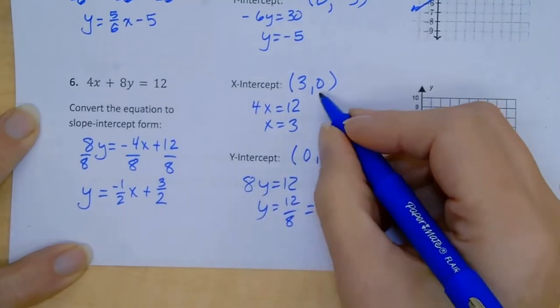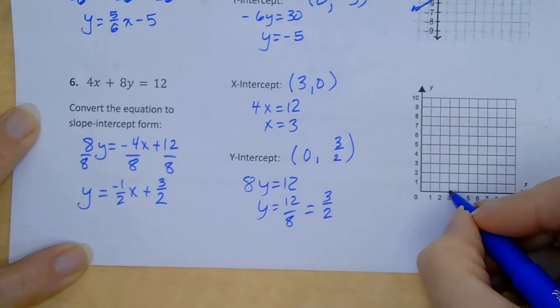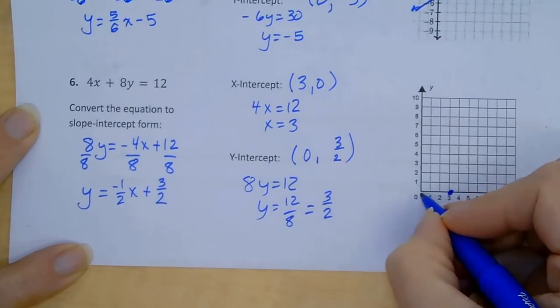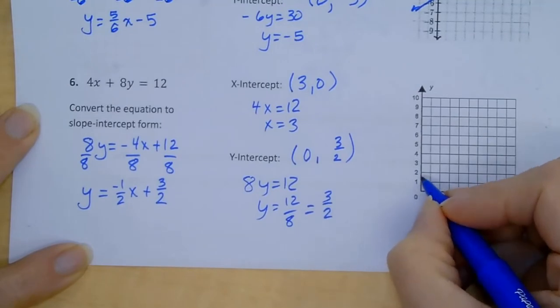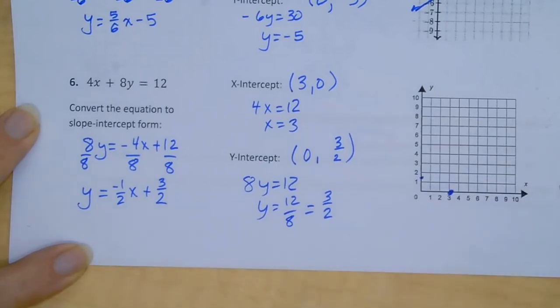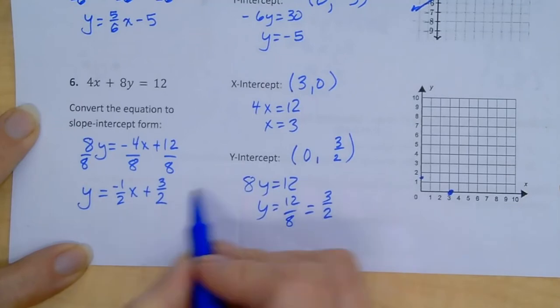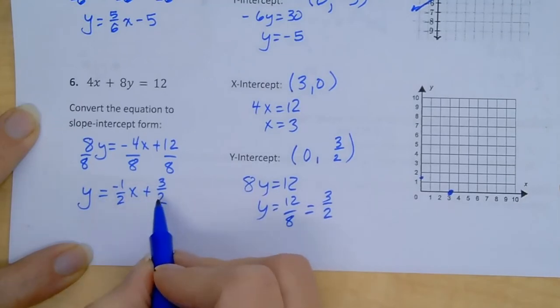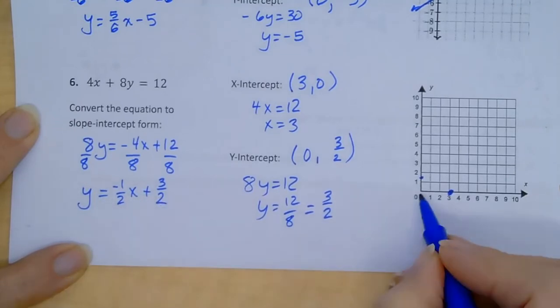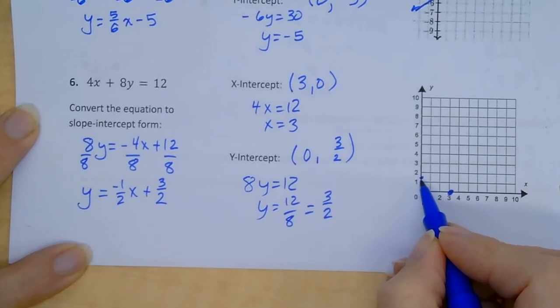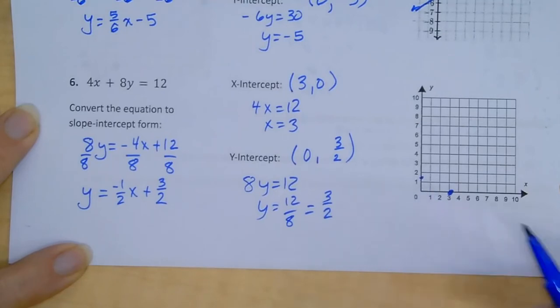All right, so I can plot these 2 points. I have 3, 0, and I have 0, and 3/2, that's 1.5, right? So I'm going to be at 1.5 right there. Okay. I also could have used my slope-intercept form. I could have started at 3/2 and gone down 1 and over 2.